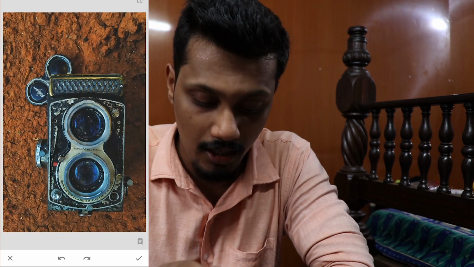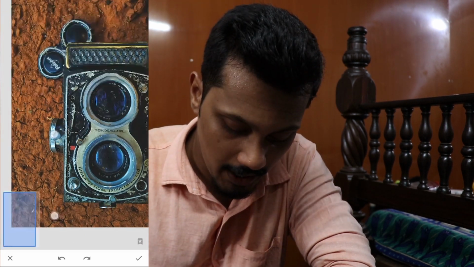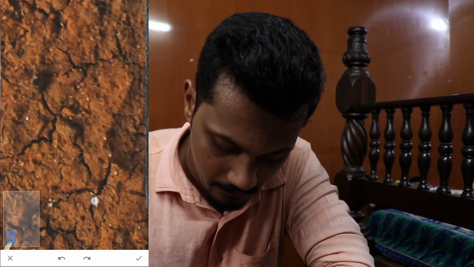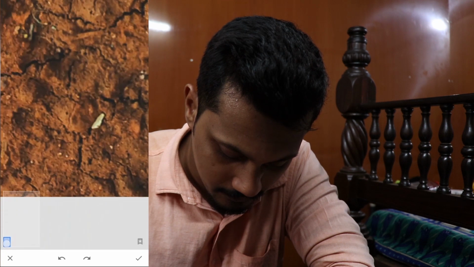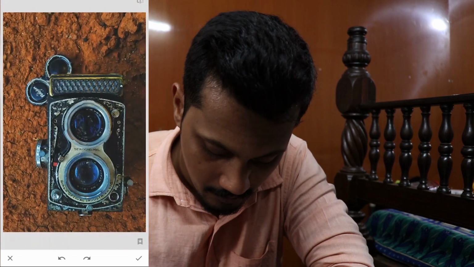One thing, take your time in this, and zoom into the image so that you can remove the minute details like this. One more, okay, this. So if you press and hold, this was the earlier image, now it is like this.